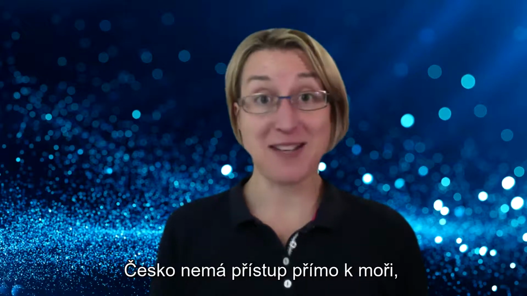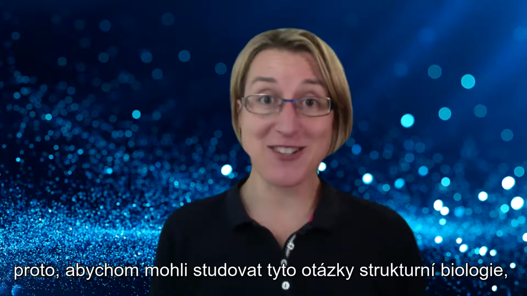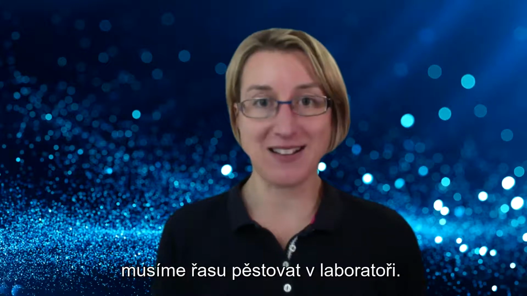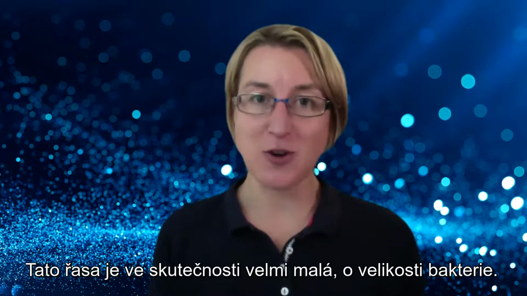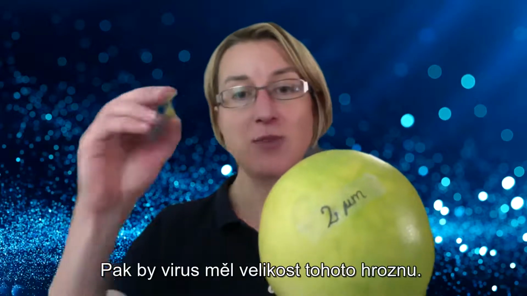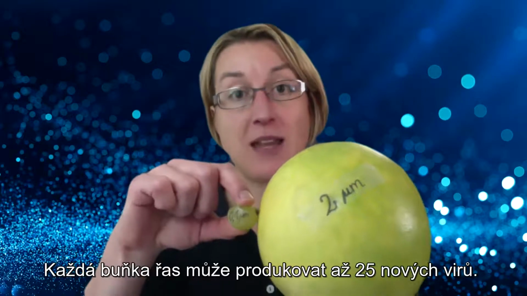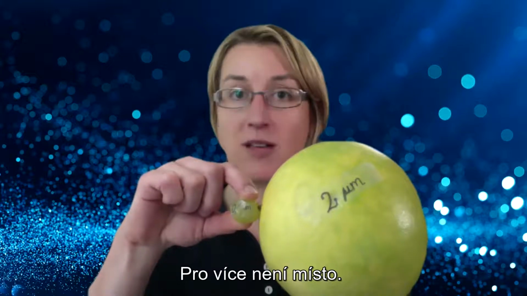Well, the Czech Republic does not have direct access to the sea. So in order to address this structural biology question, we have to cultivate the alga in the lab. This alga is actually very small, about the size of a bacterium. Imagine that this pomelo is one alga cell, and the virus would be the size of this grape. And each infected alga cell can produce up to 25 new viruses. For more, there is no space.